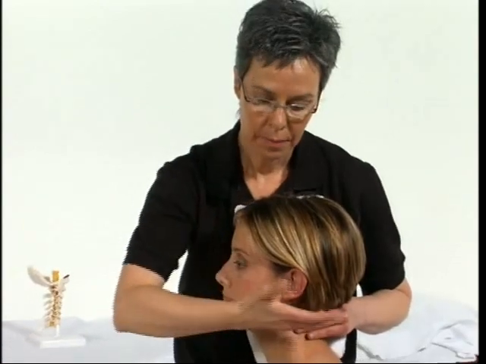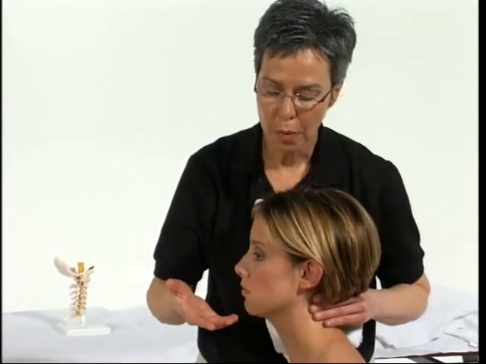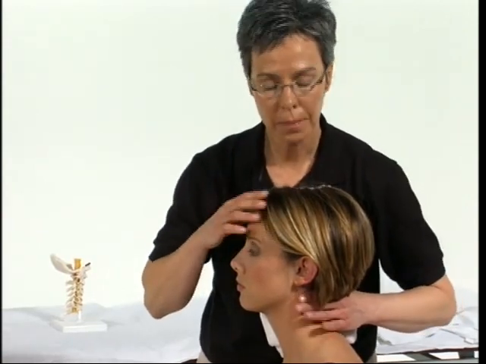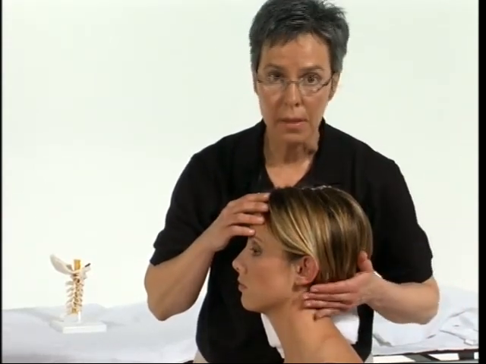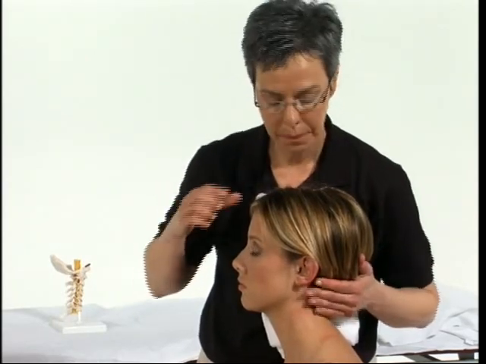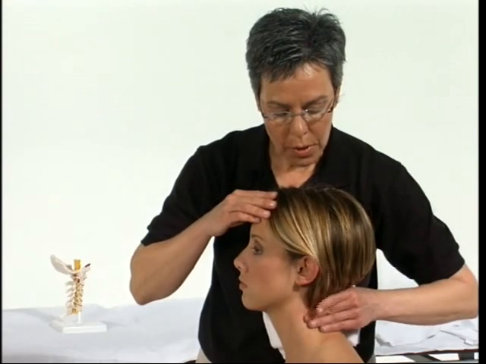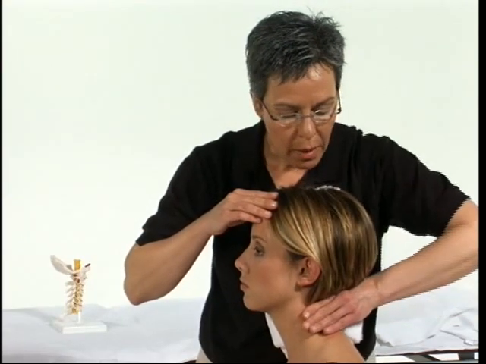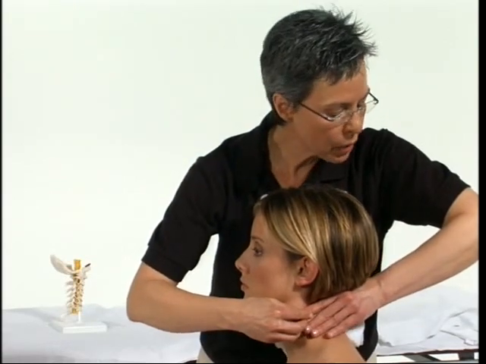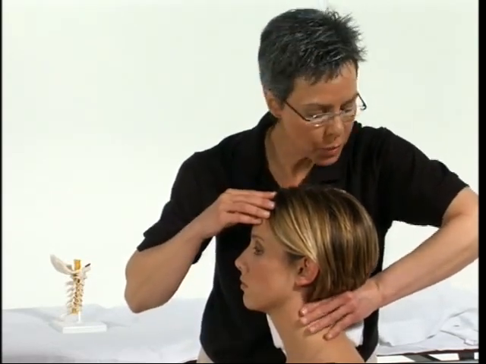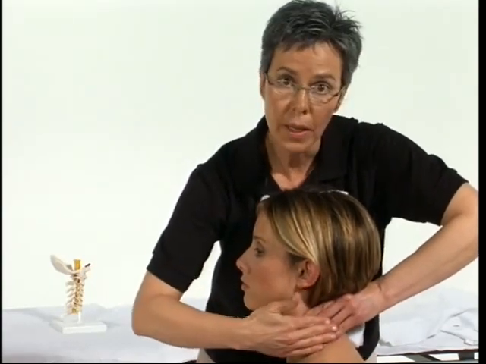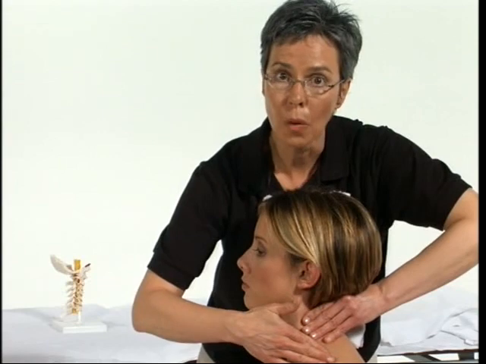Ventral glide is going to be performed also through a rotation. If I want to emphasize the left side, I'm going to stand opposite on the right side. C2 is stabilized by placing my radial side of my index finger and my thumb on the lamina of C2, pushing C2 in a caudal direction onto 3, 3 on 4, and so on.